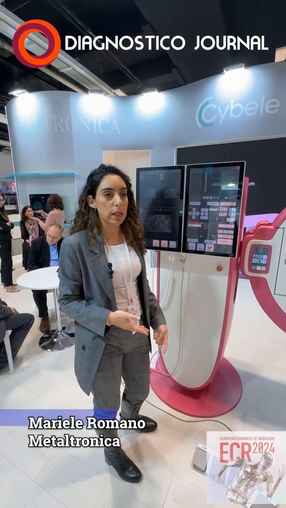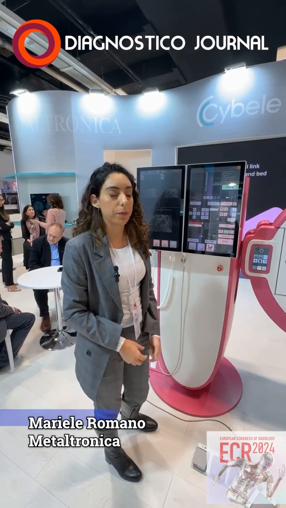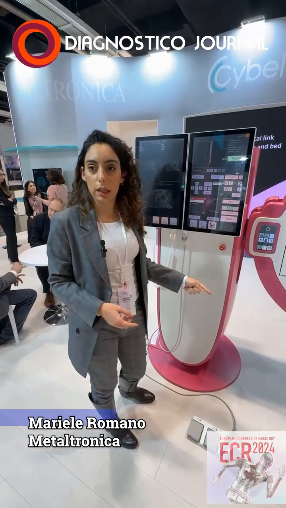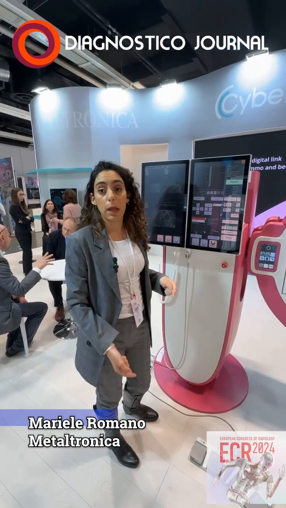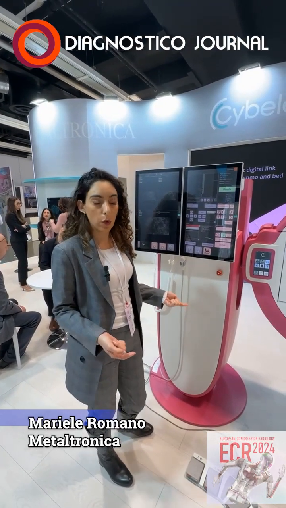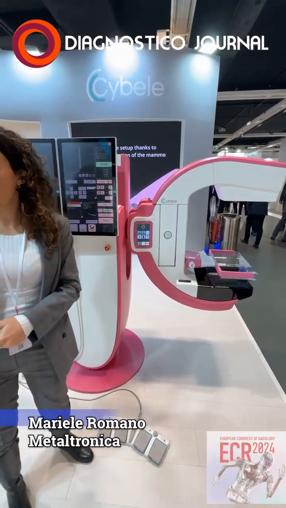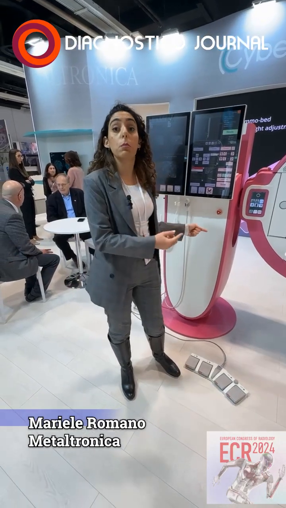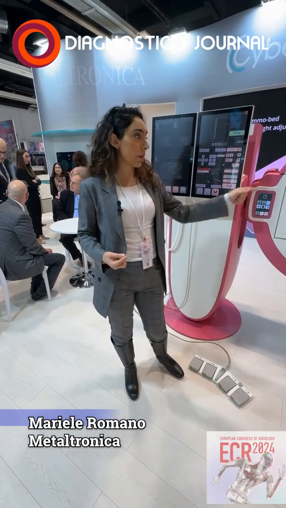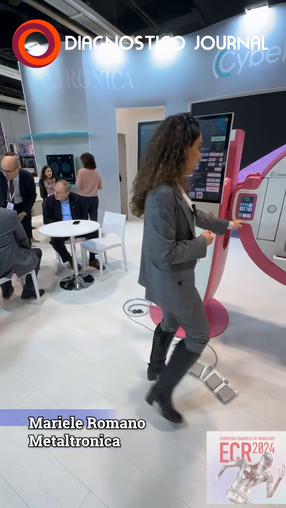The real new novelty of this system is that you can have both a standing option for biopsy, but also a prone one. So, as an example, what we thought is that you can have mammo scan over there and a fixed position of a bed laying over there, so the patient can be positioned, she can stand, and you can move the arm. So I will show you.